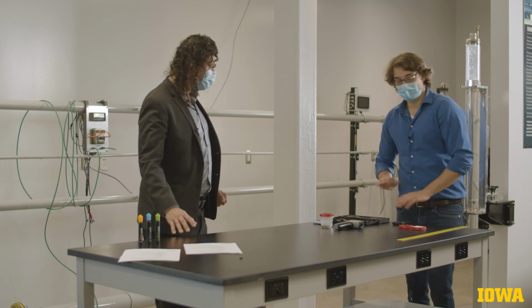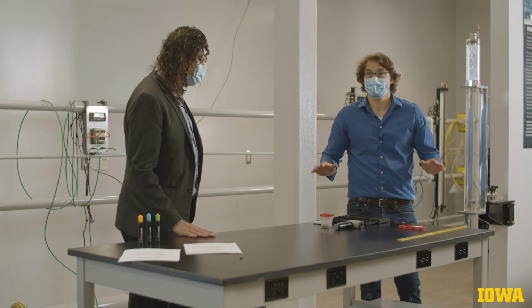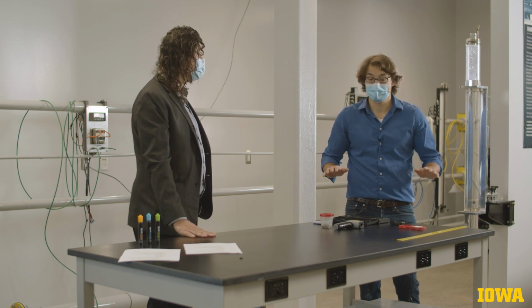Casey? So laid out on the table in front of me are the different instruments we'll be using in our viscosity and density experiment.